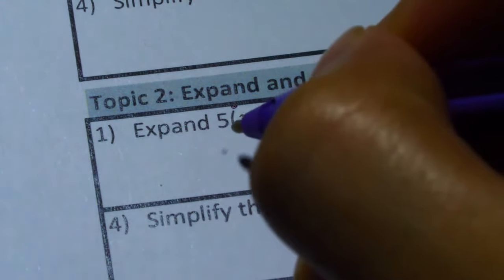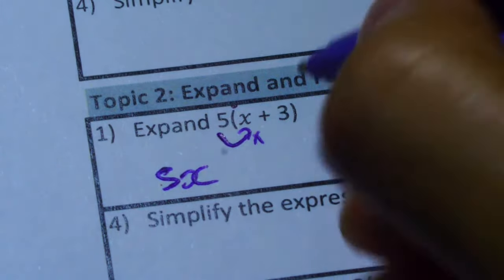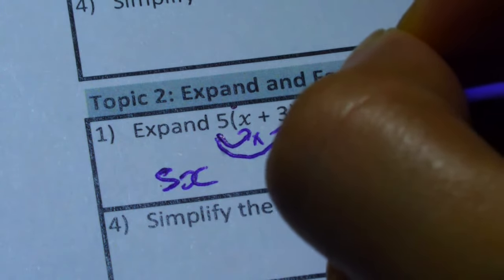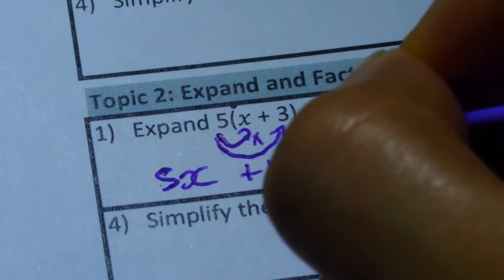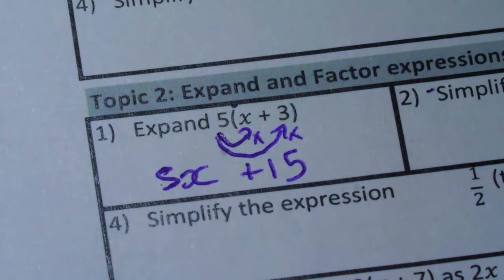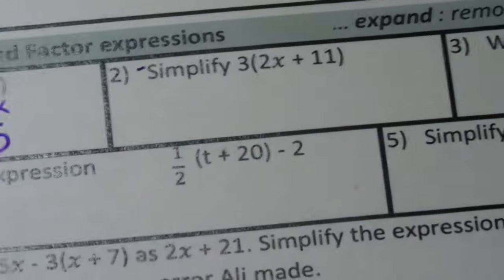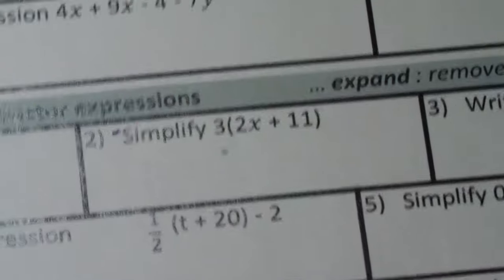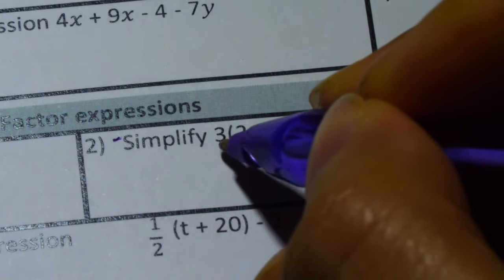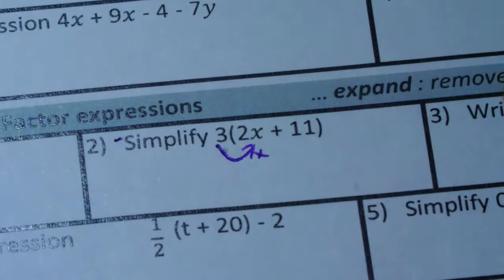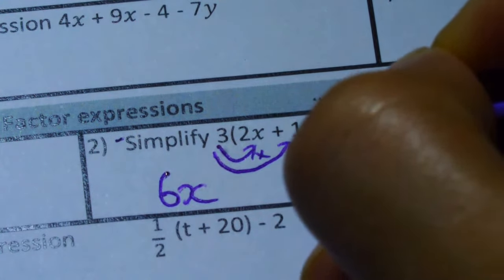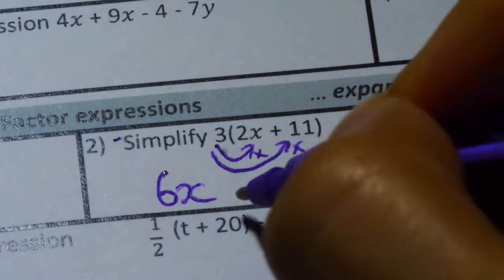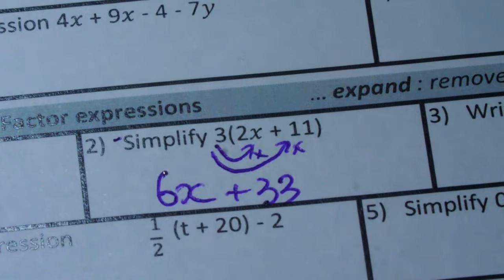So outside the brackets we have 5 times x, that's 5x, and 5 times 3, that's 15. So the answer is 5x plus 15. Okay. Number 2, the same thing again. What is outside the brackets? 3. So 3 times 2x, 6x. 3 times 11 is 33.